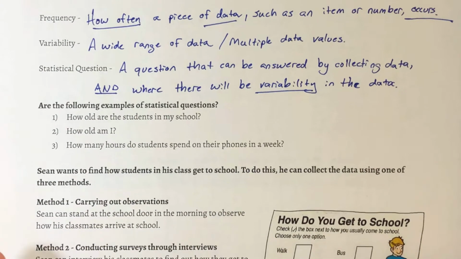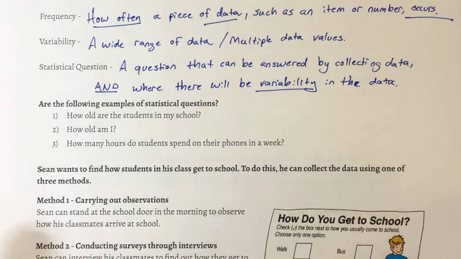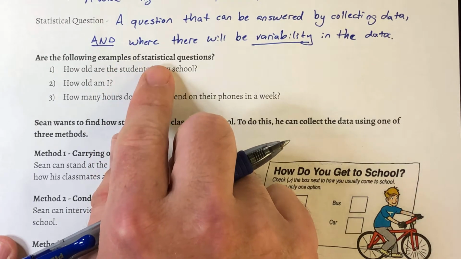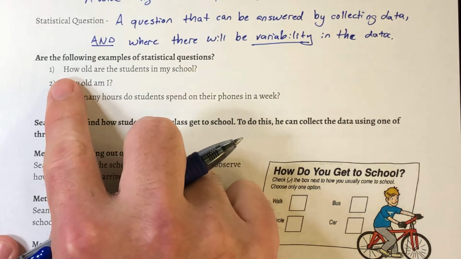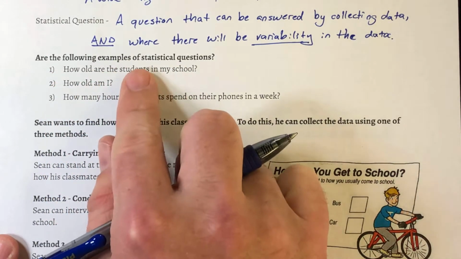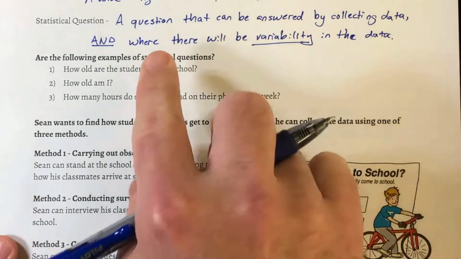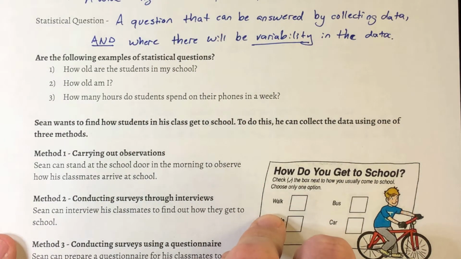All right, so real quick, a few examples of what is and isn't a statistical question. So, 3 examples. Are the following examples of statistical questions? First one, how old are the students in my school? If I were to collect information for this, would I have multiple data values? Would I have a wide range of data? Yes, I would.